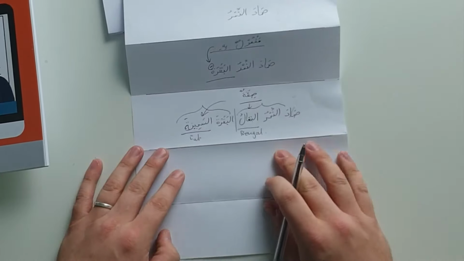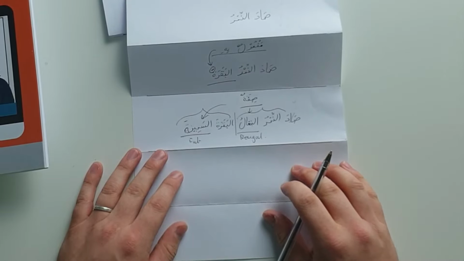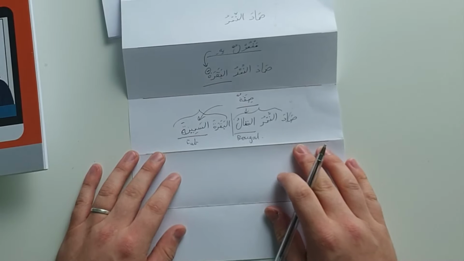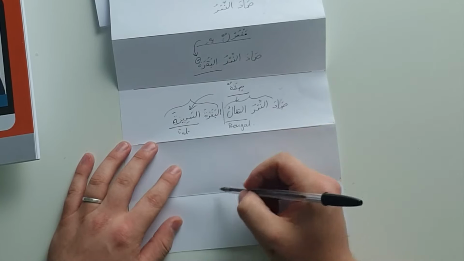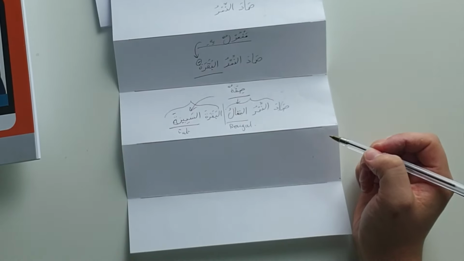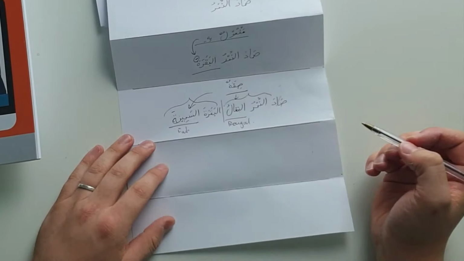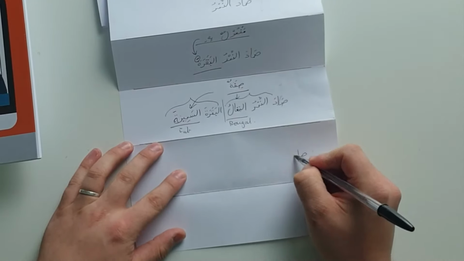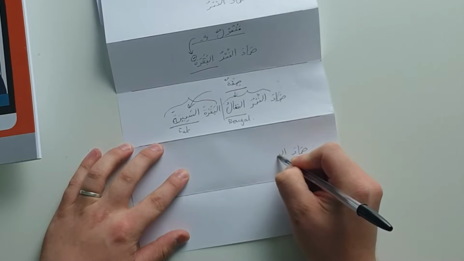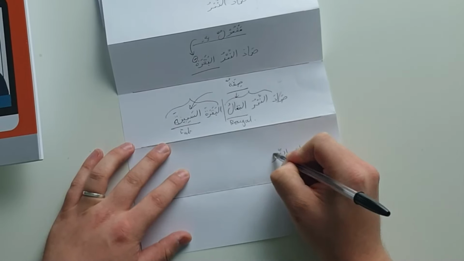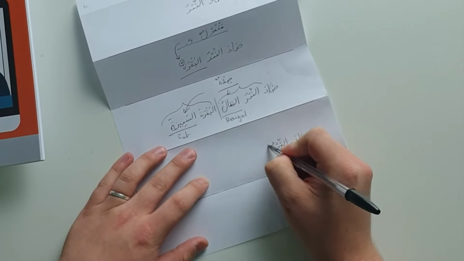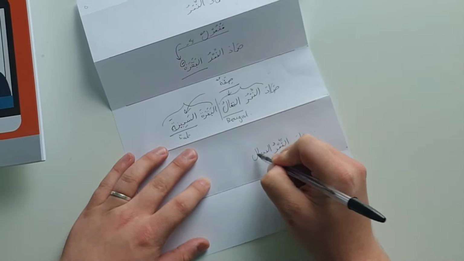Very nice. Okay, what else could we have? If we were to develop this a little bit, maybe the way in which he was doing the hunting. Here we could add an adverb. So let's have sada and nimru, if I can keep my writing fairly legible, and nimru al-Bengalu.